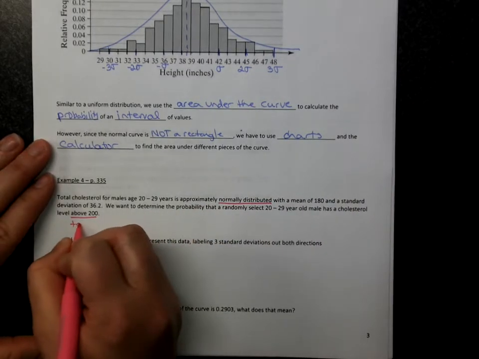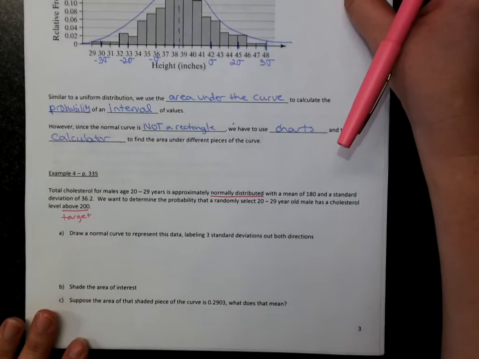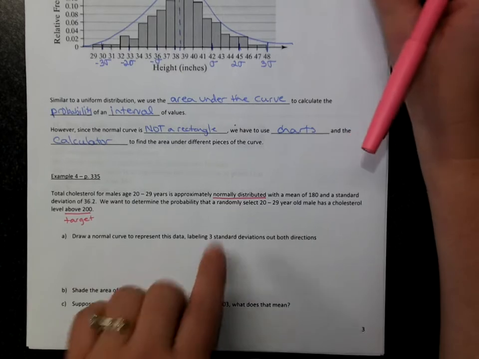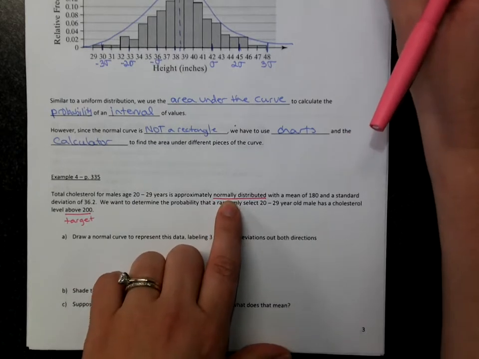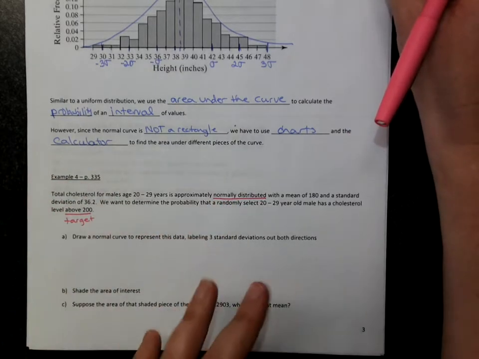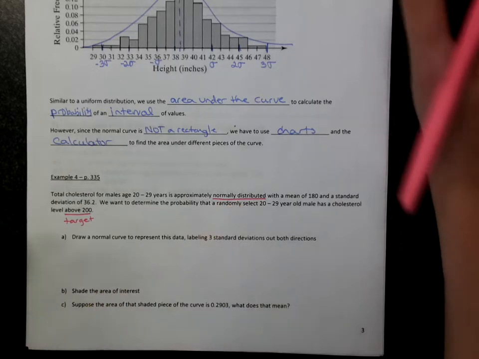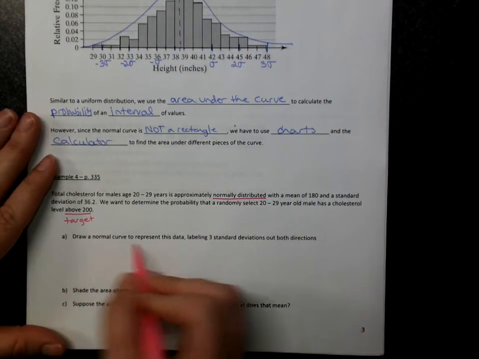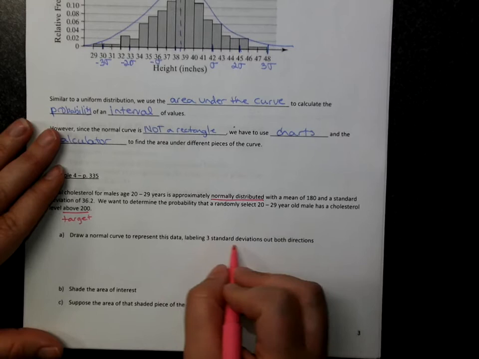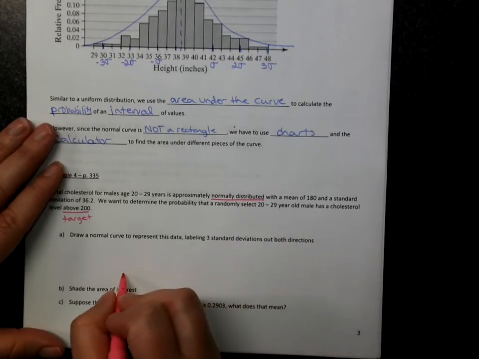So this is what I call the target. Target is above 200. So the first keyword we see is normally distributed. If that says uniform, you draw a rectangle. If it says normally, we draw a bell curve. So it says to draw a curve to represent this data, labeling 3 standard deviations out in both directions.